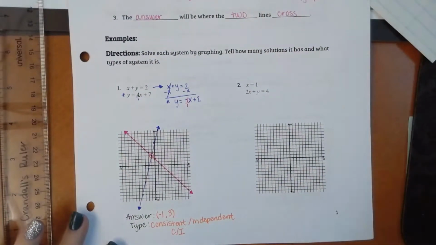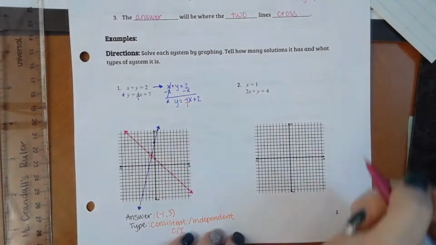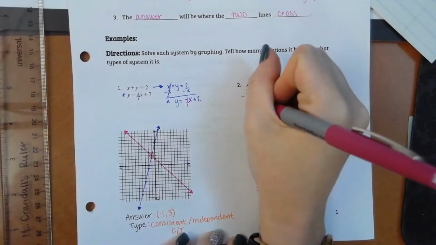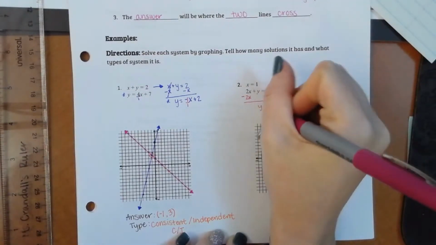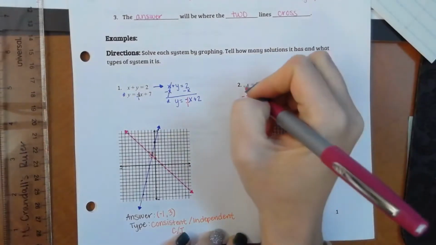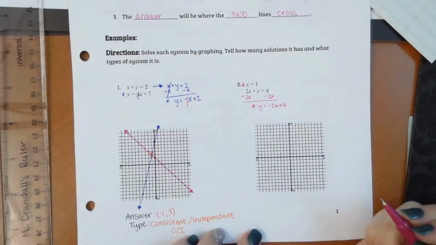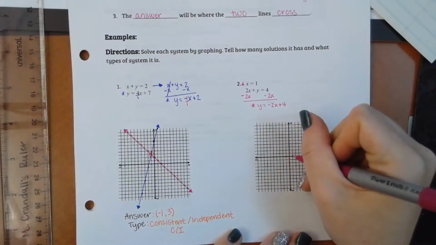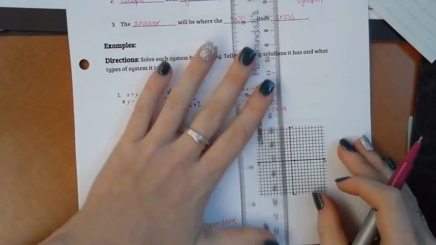Okay, so I'm going to do the same thing over here on number 2. So I am going to start by subtracting the 2x to the other side to get that y equals -2x plus 4. So I've got this equation and this equation. So x equals 1 is just a vertical line when it crosses the x-axis at 1.